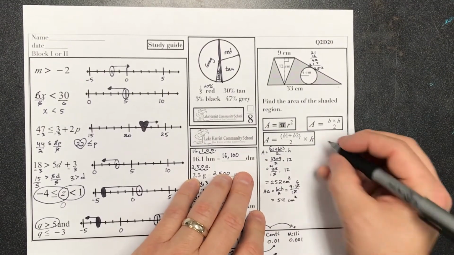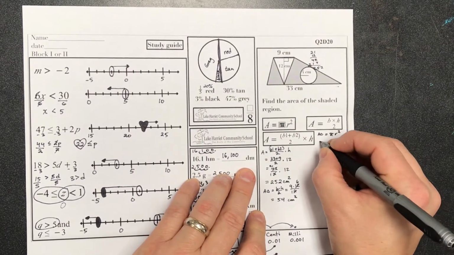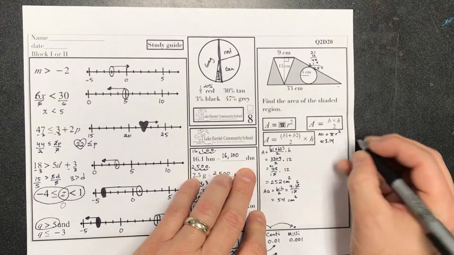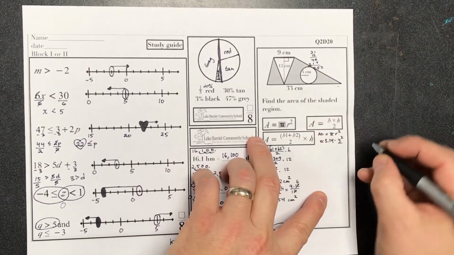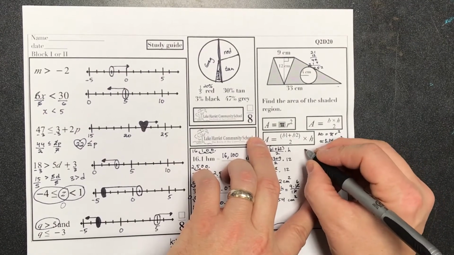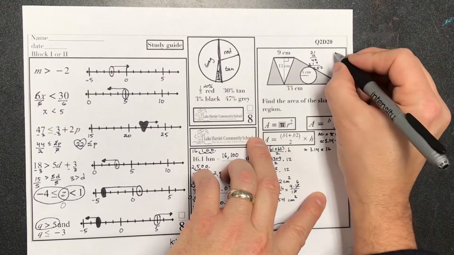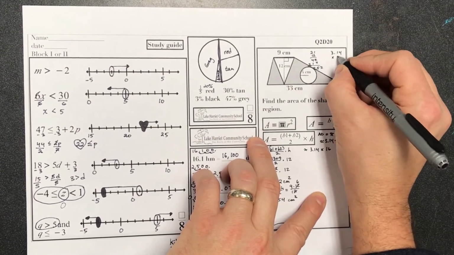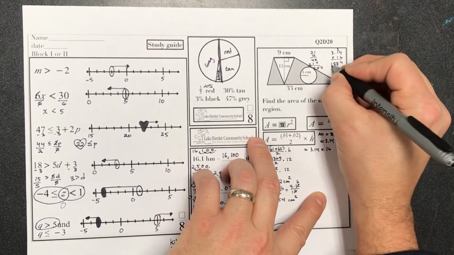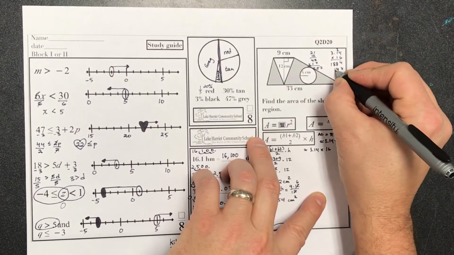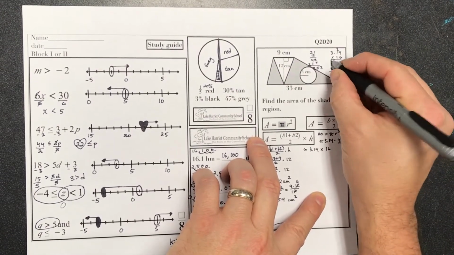9 times 6 is 54 centimeters squared. And the area of the circle is equal to pi r squared. Pi is approximately 3.14. The radius is 4 squared. Exponents first. 4 squared is 16, 4 times 4. So I get 3.14 times 16.